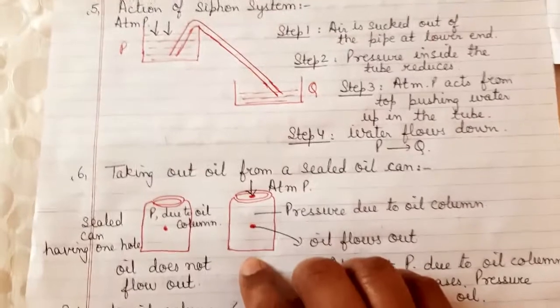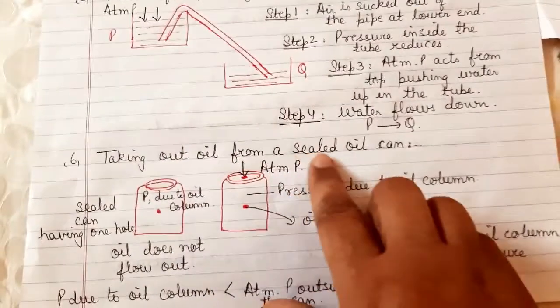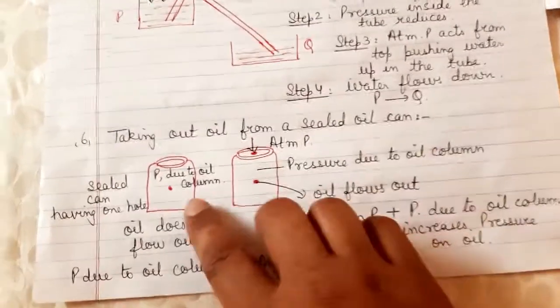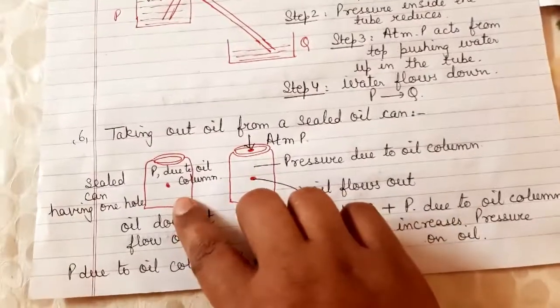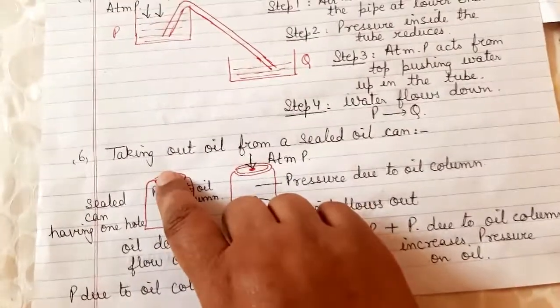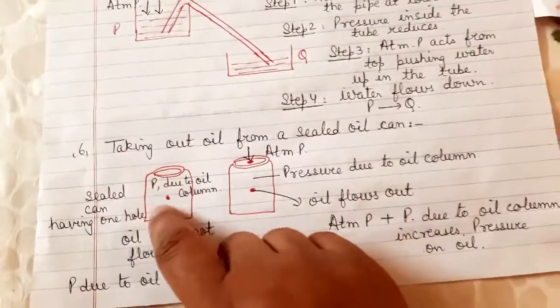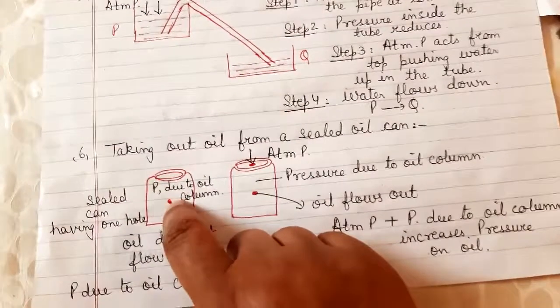Now the last example is taking out oil from a sealed oil can. Here I have shown two cases. In the first case, you can see that there is a sealed oil can, and this sealed oil can has only one hole.